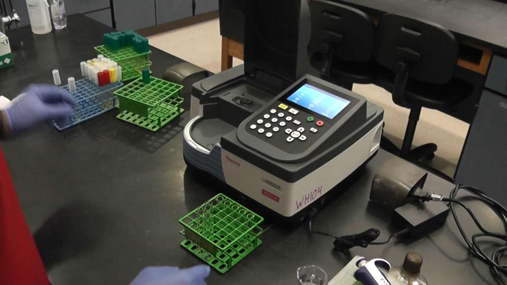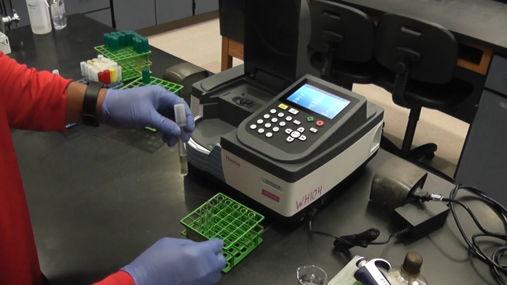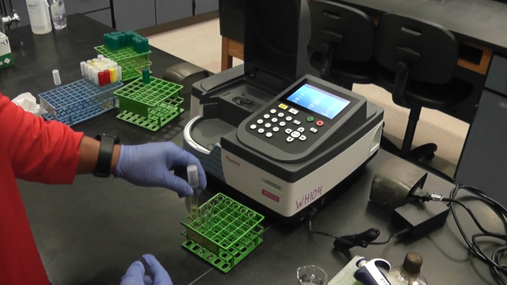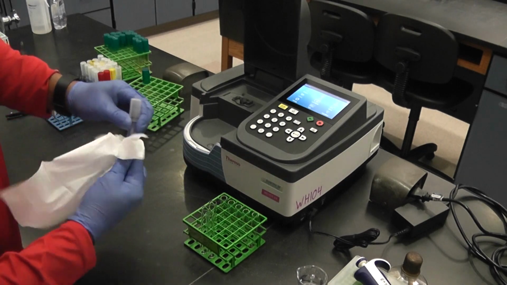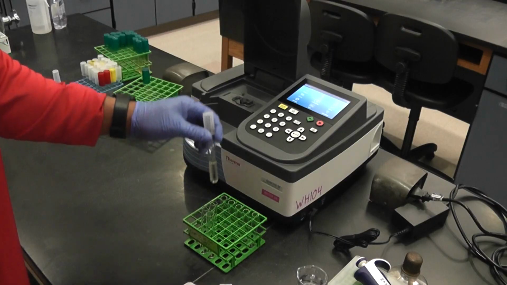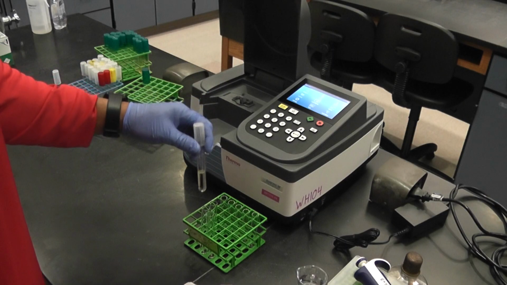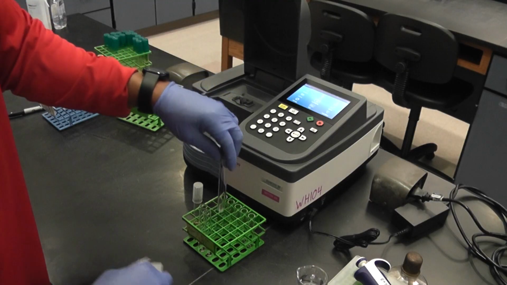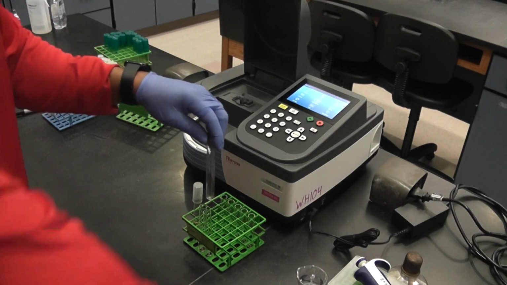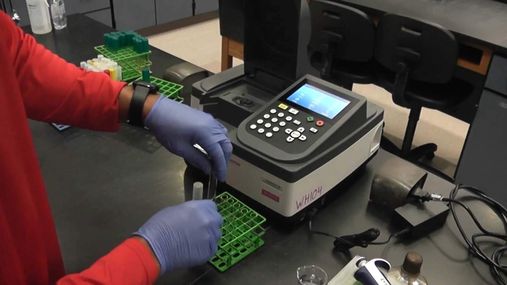So what I'm gonna first do is get one of those, clean it with Kim wipe. This has just broth in it, TSB broth. This is going to be my blank. I'm going to put 3 milliliters of water in it.